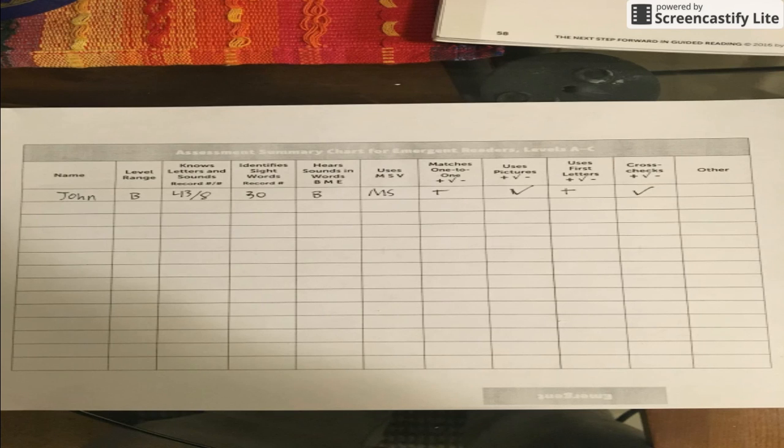All of my guys are going to be named John, and we went with the level B as the reading level. The known letters and sounds. So you're going to record it. They know 43 letters, and they can make 8 sounds of those letters that are the sounds that we talked about earlier with the pre-A readers. Identifying sight words. They're going to be able to identify those words that we had, and they're going to be able to move on to different levels.